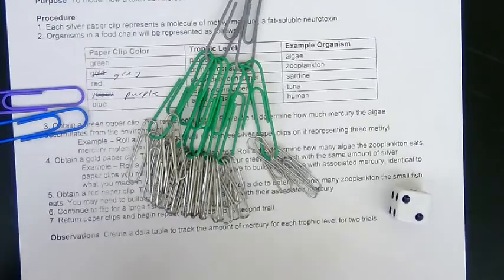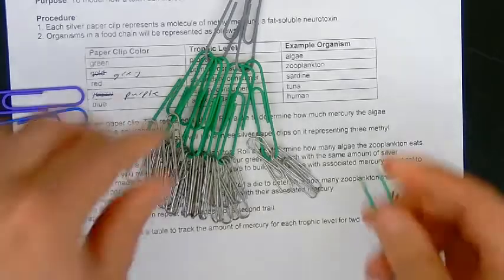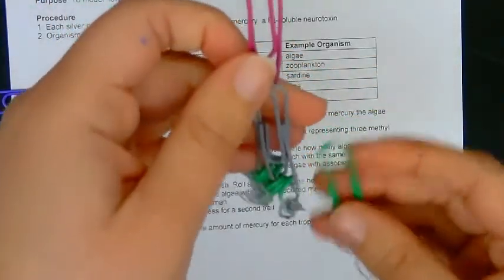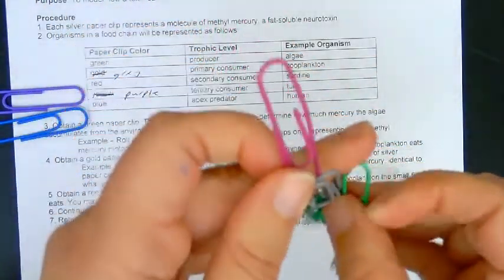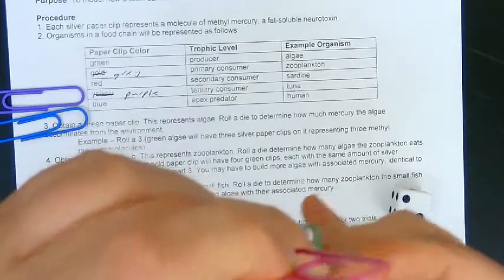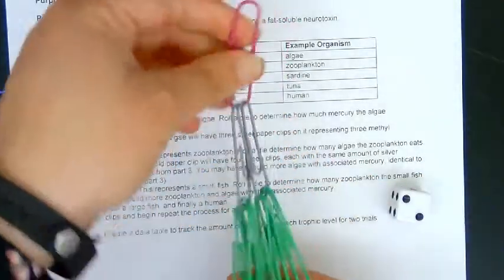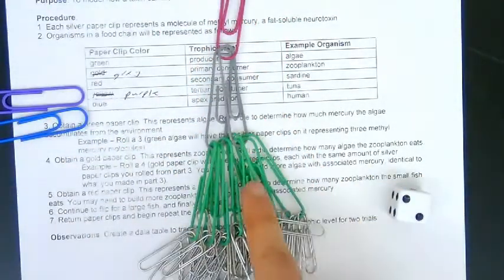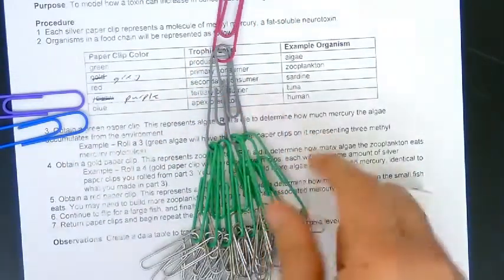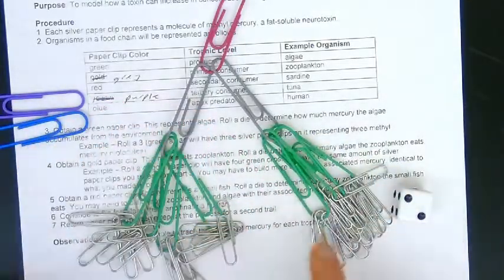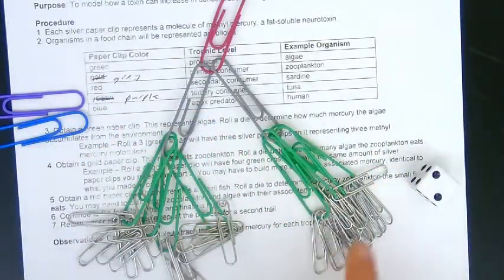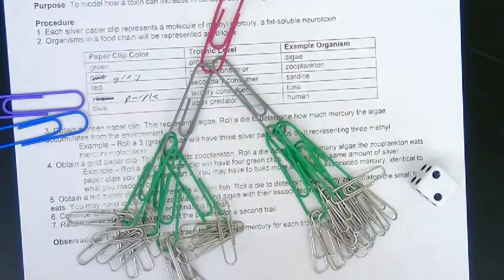Because I had 4 units of mercury on each algae. So each algae had 4 units of mercury that it had ingested. Then the zooplankton ate 4 algae. So the zooplankton ate 4 times 4 units of mercury. So each zooplankton had 16 units of mercury.